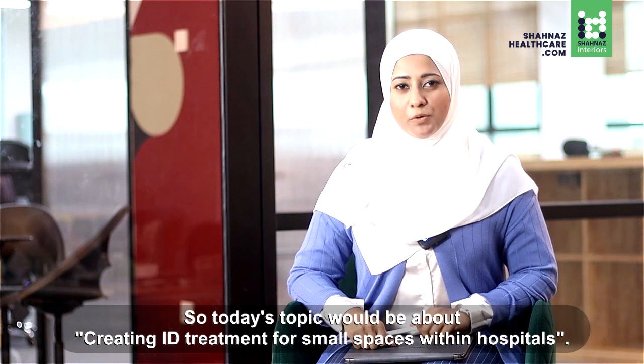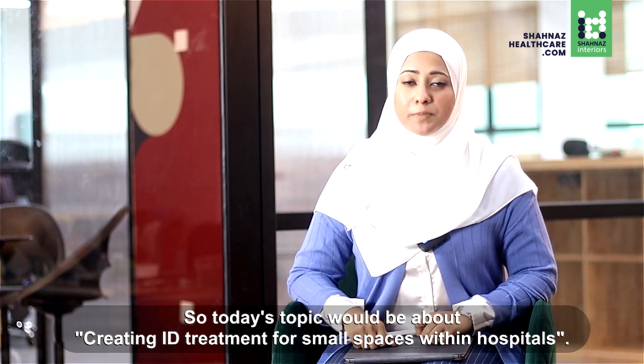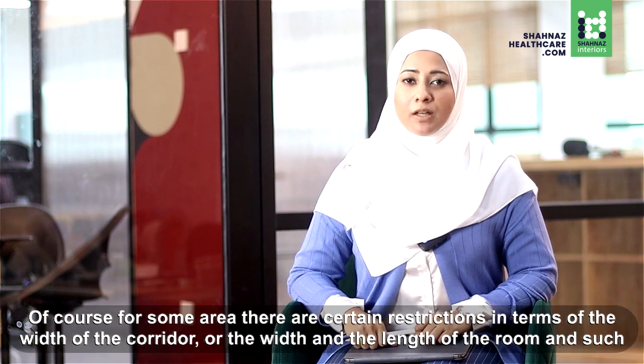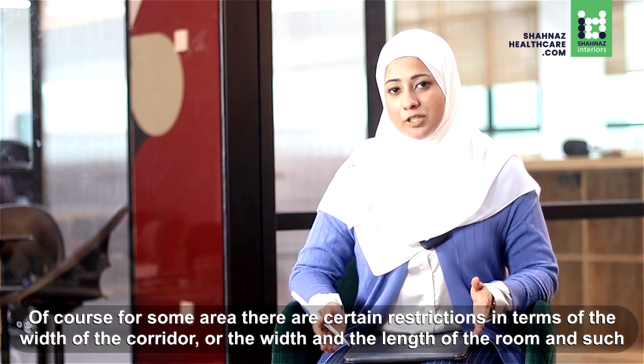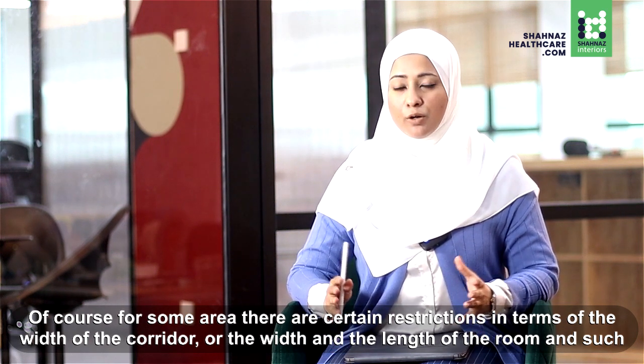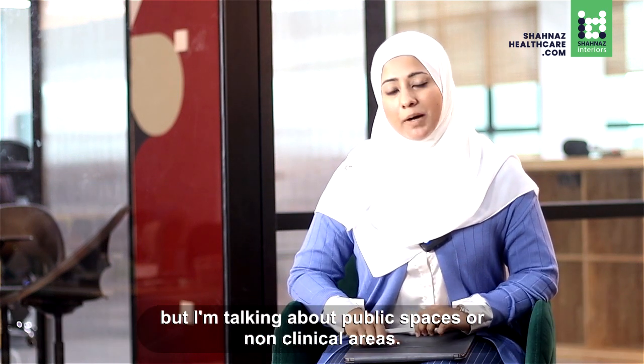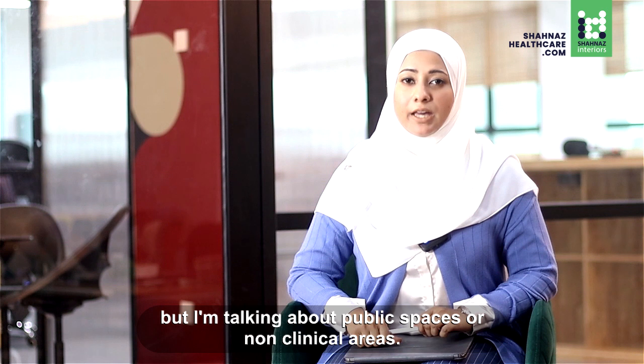So today's topic will be about creating ID treatment for small spaces within hospitals. Of course, for some areas there are certain restrictions in terms of the width of the corridors and the length of the room and such. But I'm talking about public spaces or non-clinical areas.